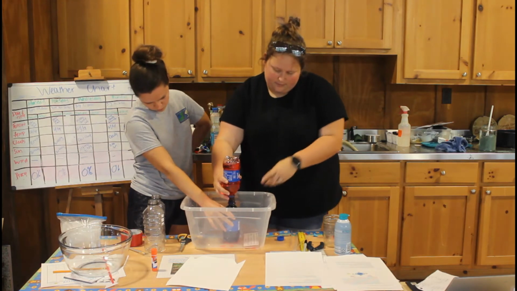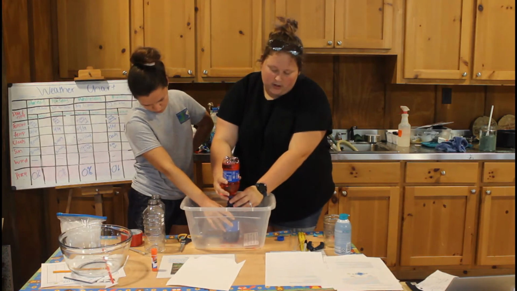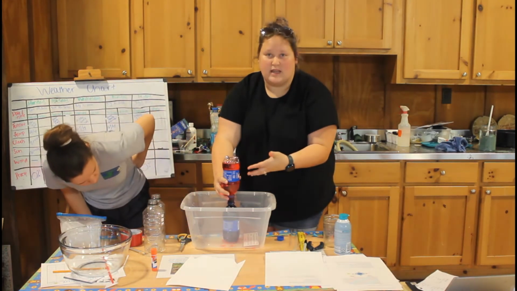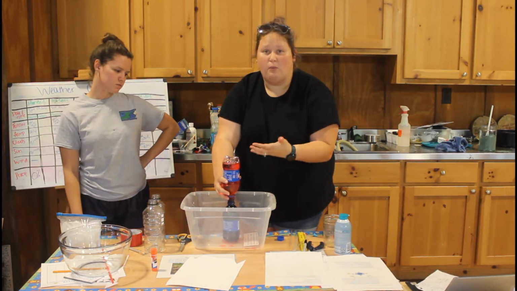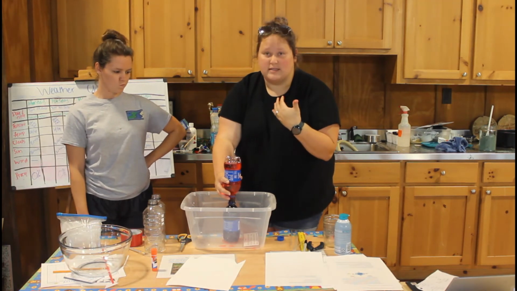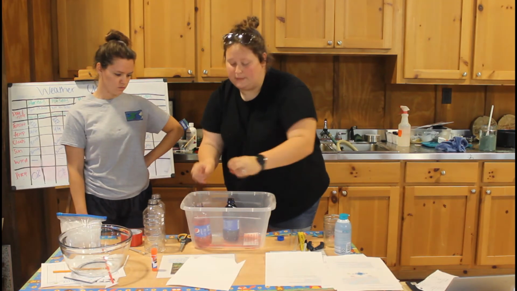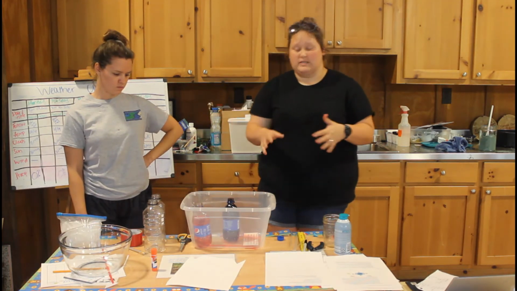So if we look, our colors, are they mixing any? Nope, our blue is staying blue and our red is staying red. So our hot water is always going to try to rise to the top, and our cold water is going to sink to the bottom. So that's one reason for our currents now.